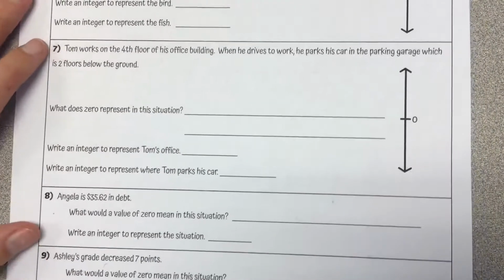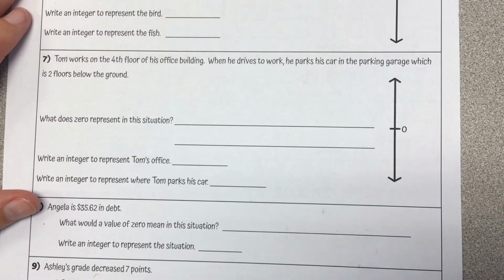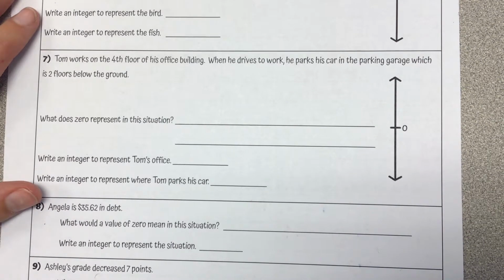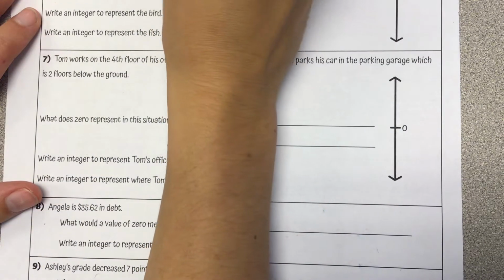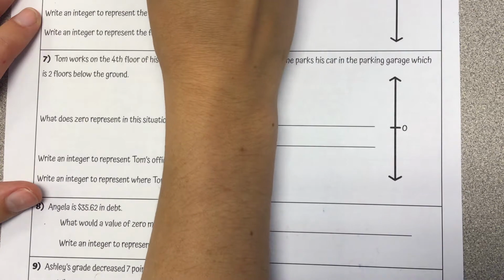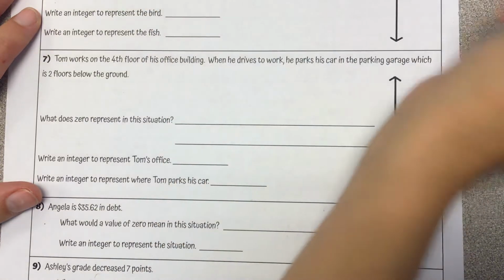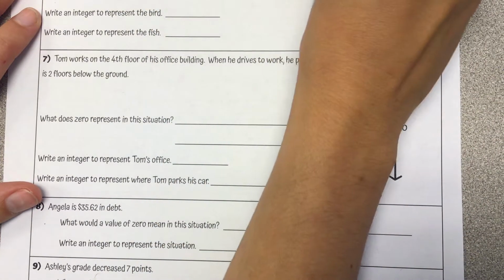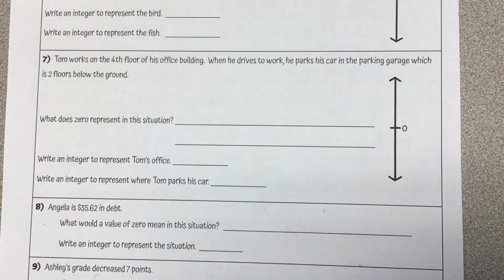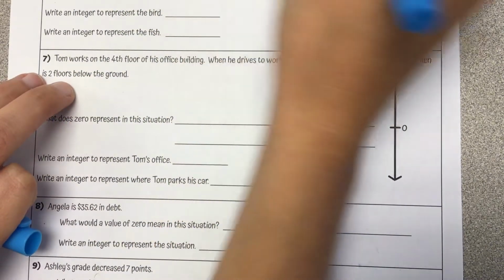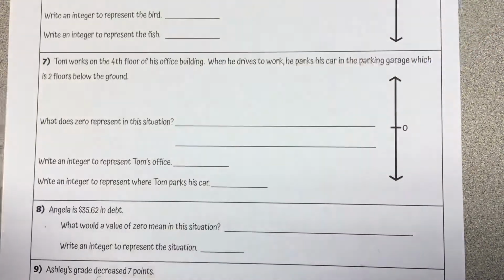So looking at number 6 here. At the beach, John saw a bird flying at 50 feet in the air and a fish swimming at 5 feet below sea level. So we've got in the air, we've got below sea level.